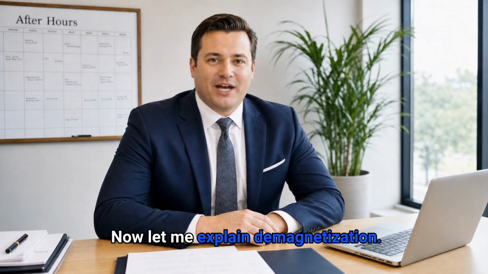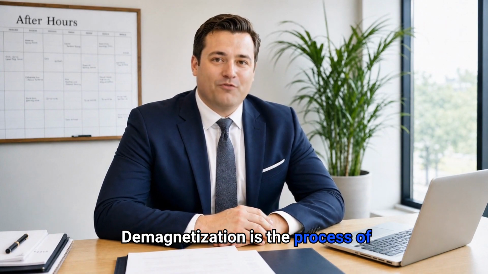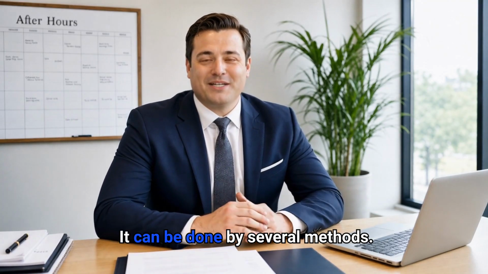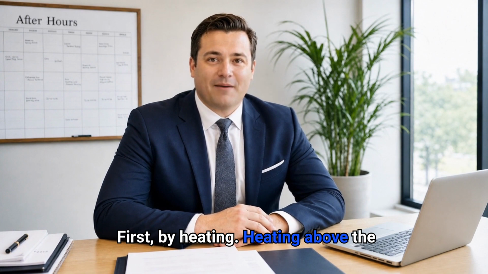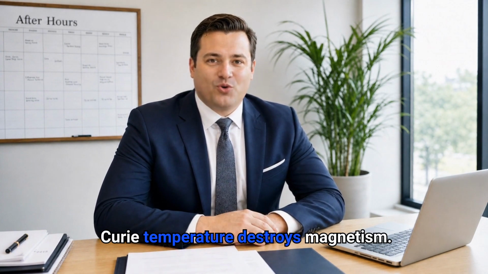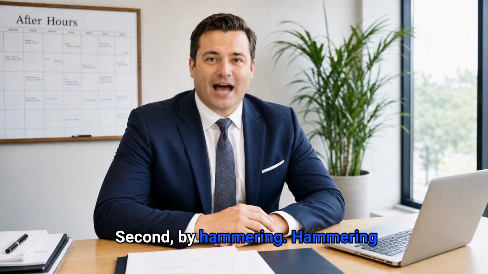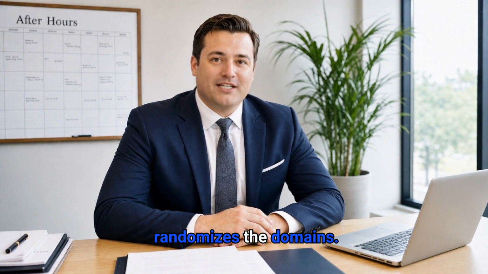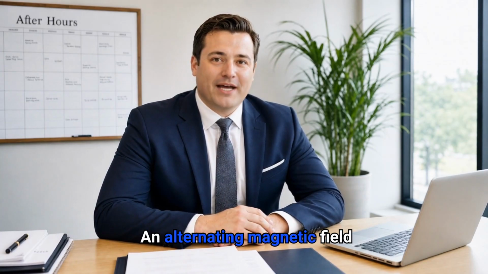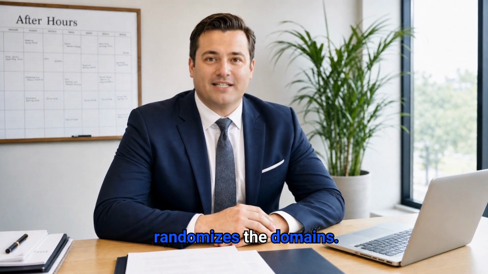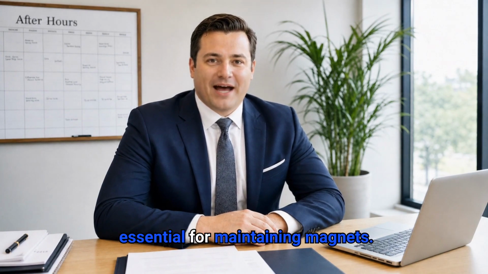Now let me explain demagnetization. Demagnetization is the process of removing magnetism. It can be done by several methods. First, by heating. Heating above the Curie temperature destroys magnetism. Second, by hammering. Hammering randomizes the domains. Third, by alternating current. An alternating magnetic field randomizes the domains. Understanding demagnetization is essential for maintaining magnets.